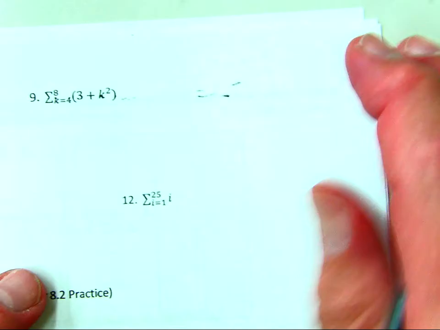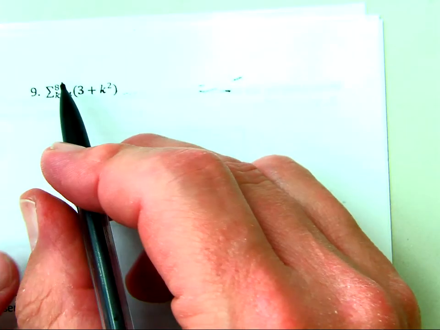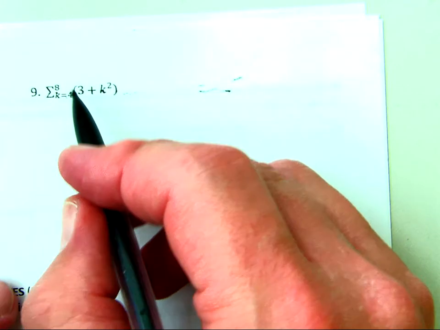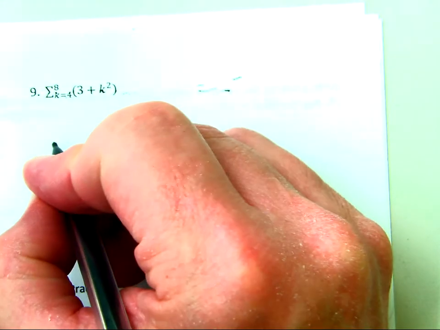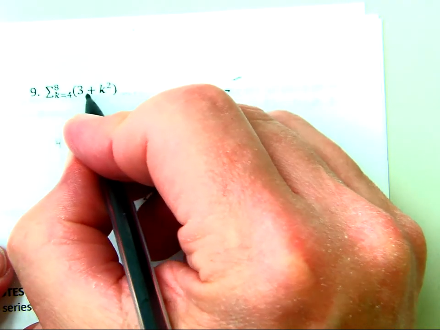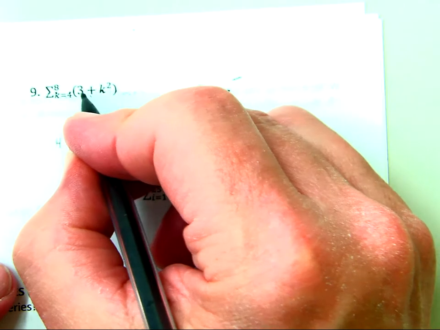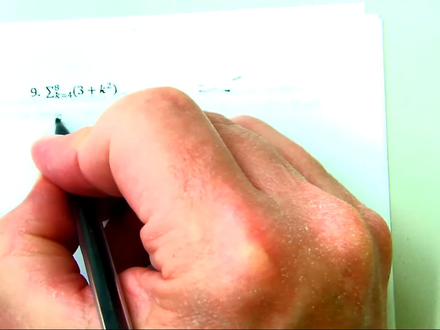Same with this one. We're going from 4 to 8. Now notice here, we're not plugging in 1 first, we're plugging in 4 first. Remember, the bottom number tells you what to plug in first. So if we plug in 4, that'll be 3 plus 4 squared. 3 plus 16 is 19.